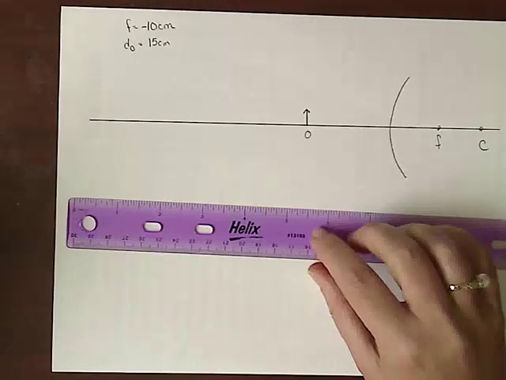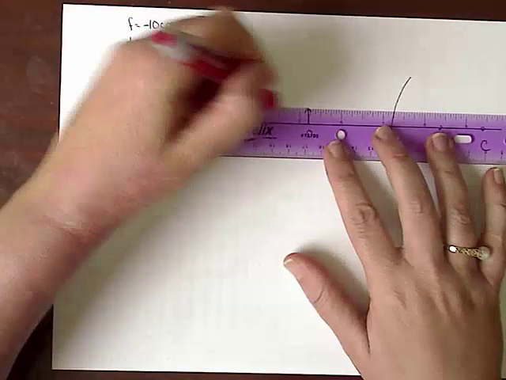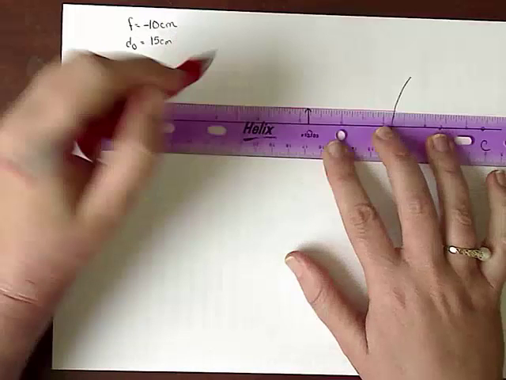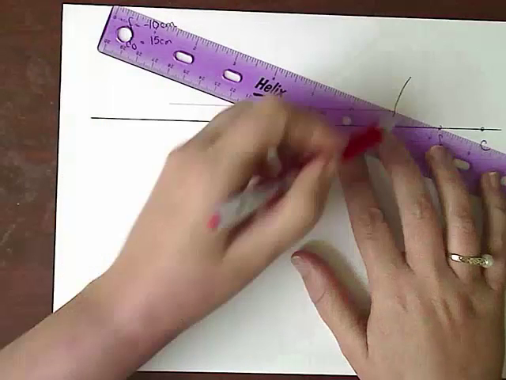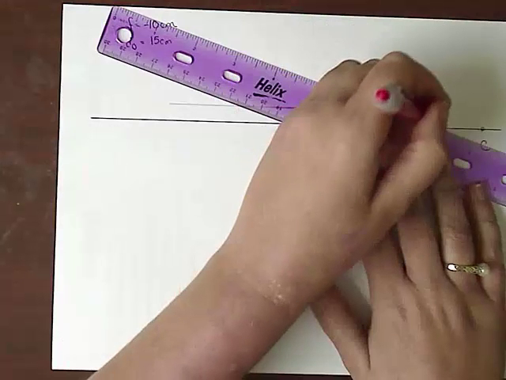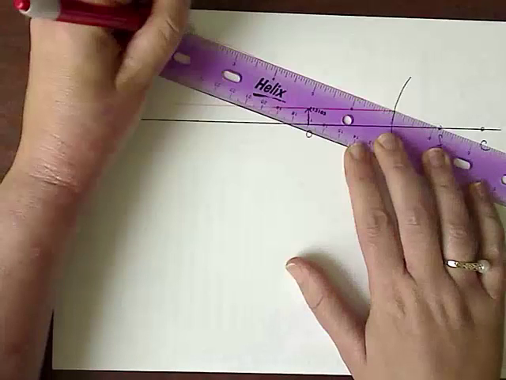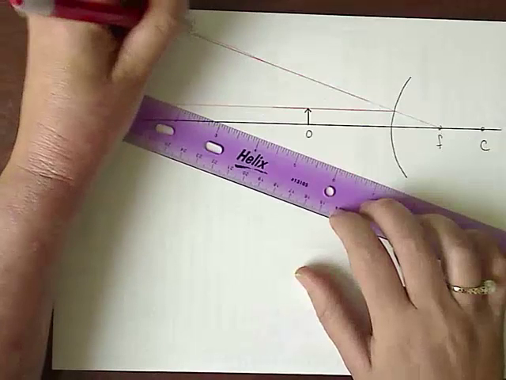All right, my 3 rays. Ray number 1 comes in parallel to the axis through the tip of the arrow. Then it bounces back off the mirror so that it would go through the focal point. So again, I turn my ruler like this, so it's going through F. And there is my ray 1 bouncing out.